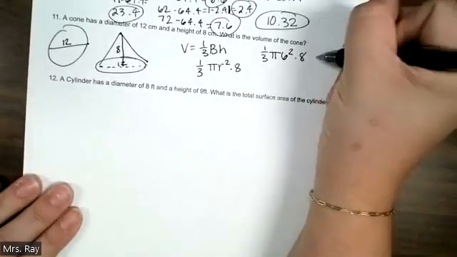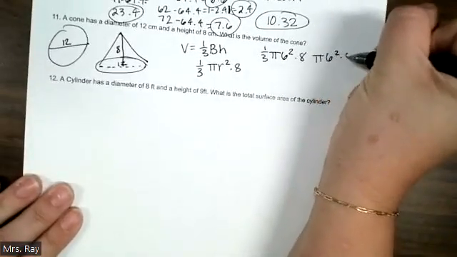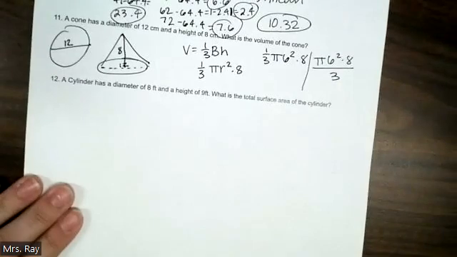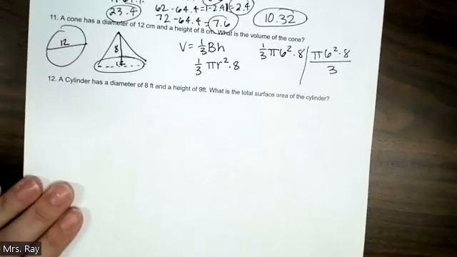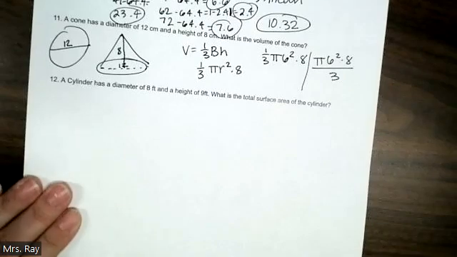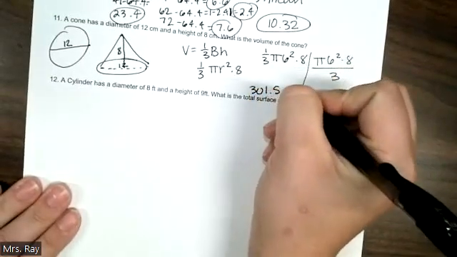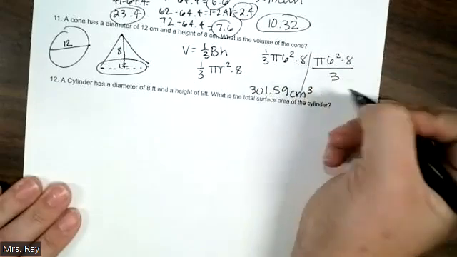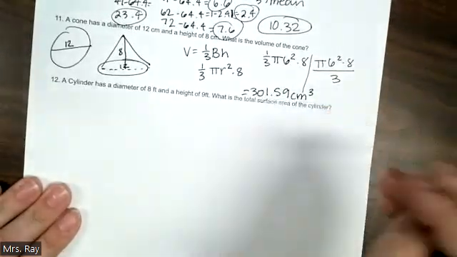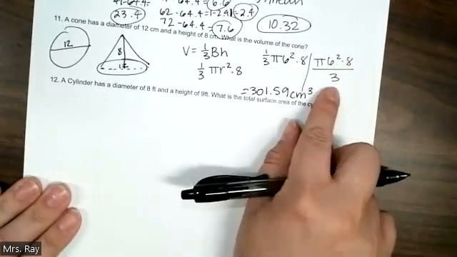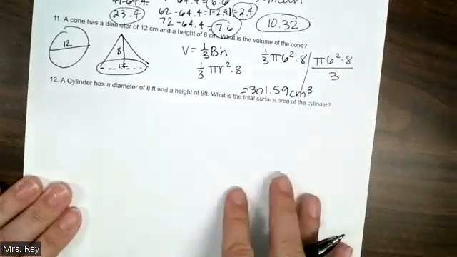Another option to type in your calculator is pi 6 squared times 8 divided by 3, because those are the same thing. Okay, remember how we talked about how a cone is 1/3 the size of a cylinder? That's where that 1/3 comes from. So I'm going to type pi 6 squared times 8, and then divide that by 3. And you end up with 301.59. This would be centimeters cubed, because we're talking about volume. All right, so either of these work if you want to use the 1/3, or I think I like this one better. Pi r squared times h divided by 3.